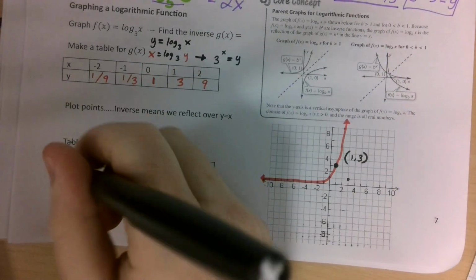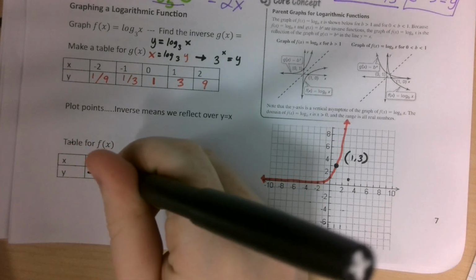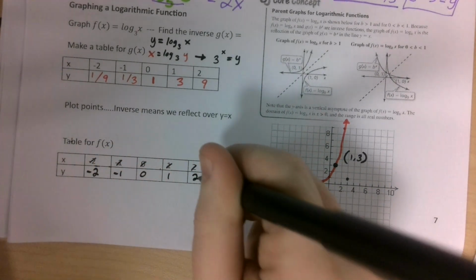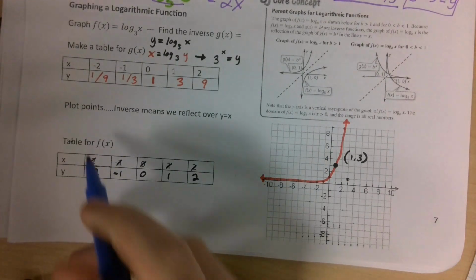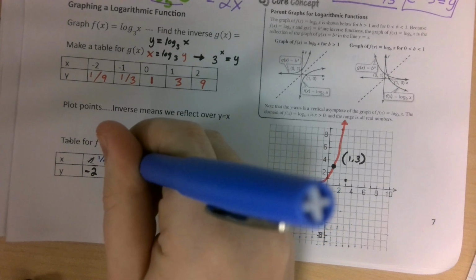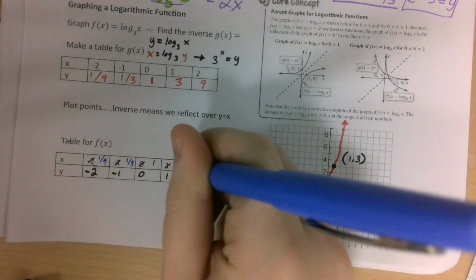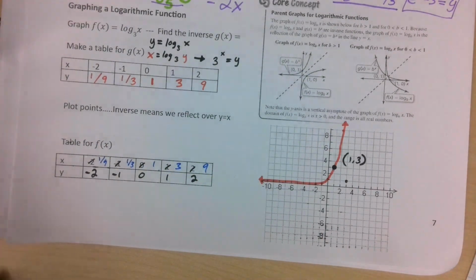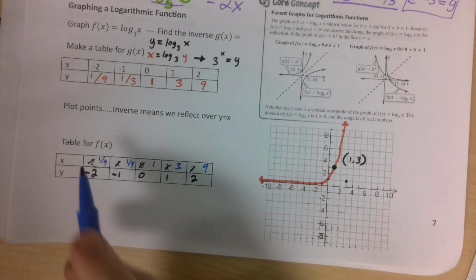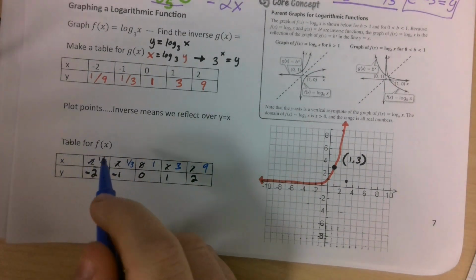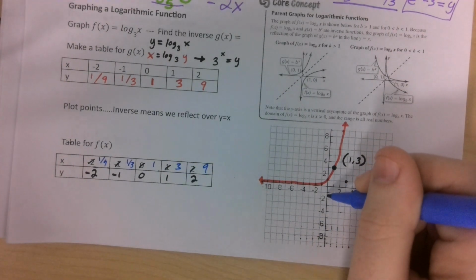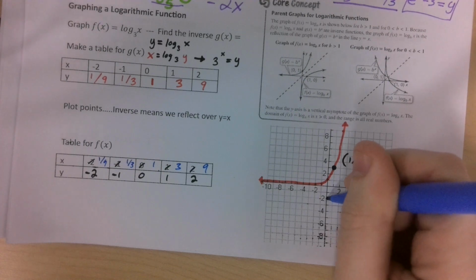So, all we need to do is just turn this table upside down. The x values are going to become our y values. So our y values will be negative 2, negative 1, 0, 1, and 2. And our x values are the old y values. 1/9, 1/3, 1, 3, 9. If I plot these, it'll be a little tricky to estimate, we will have the inverse. So an x value of 1/9 is pretty close to 0, and is apparently supposed to go down to negative 2, so right there.